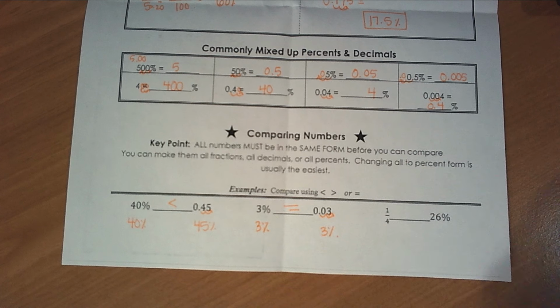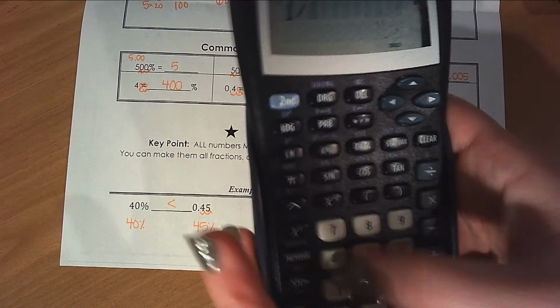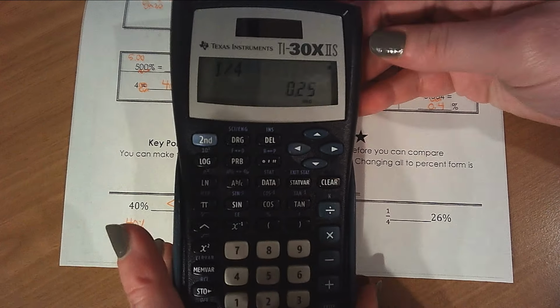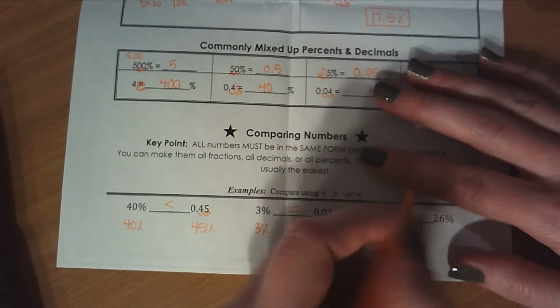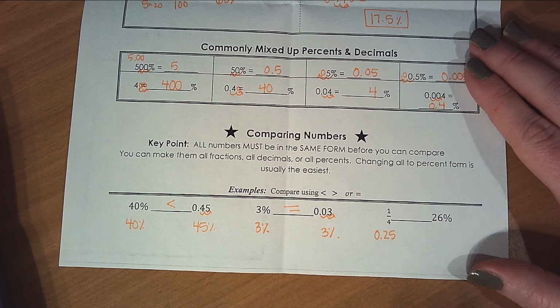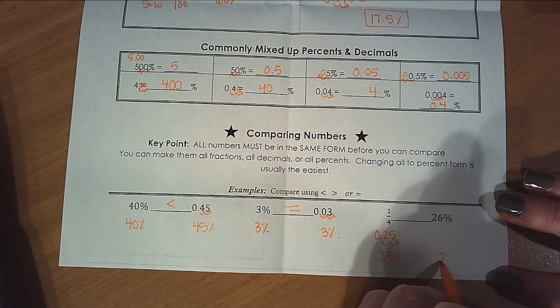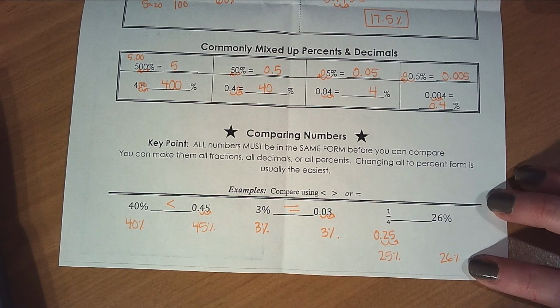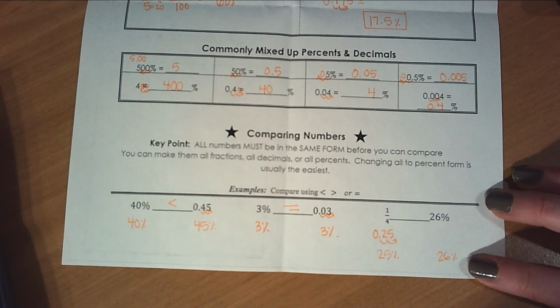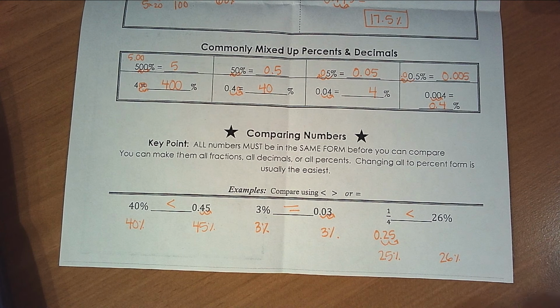And then my last one, 1/4, I'm going to use my calculator, 1 divided by 4, to get a decimal, 0.25. To make that decimal into a percentage, I can move the decimal 2 places to the right, and I get 25%. When I compare 25% and this one over here, which is already a percentage, 26%, 25 is less than 26, so 1/4 is less than 26%.